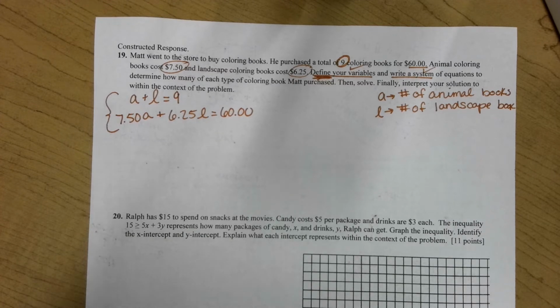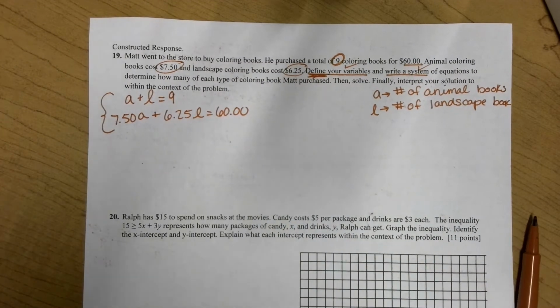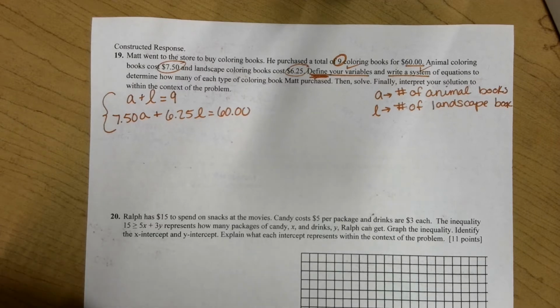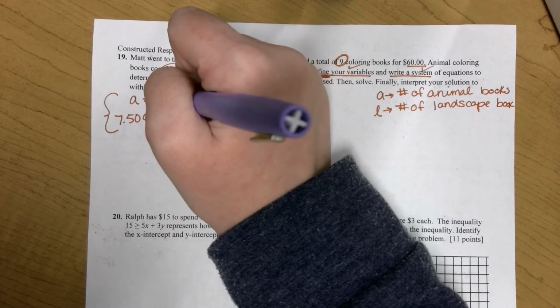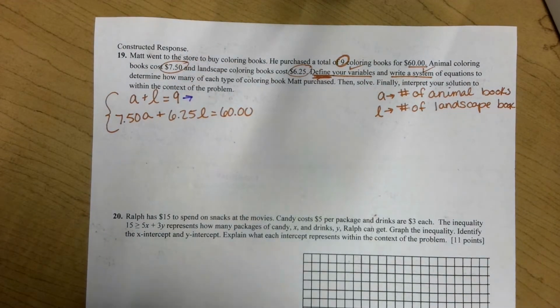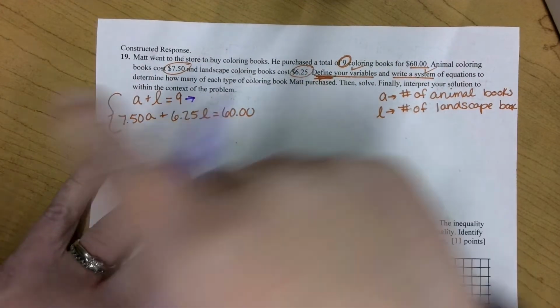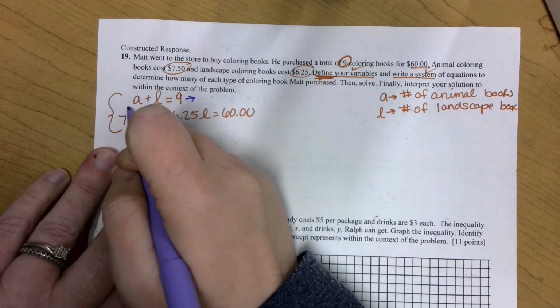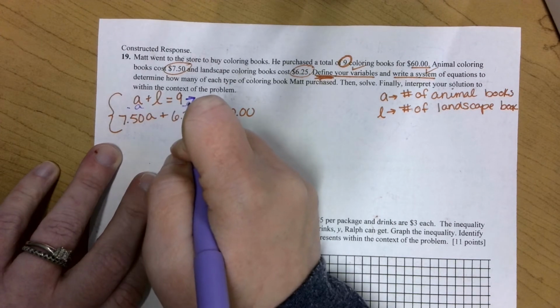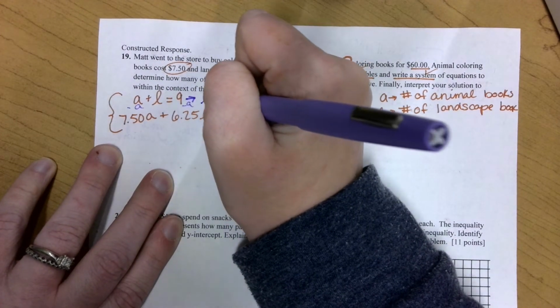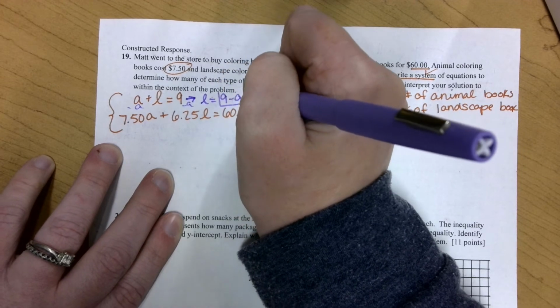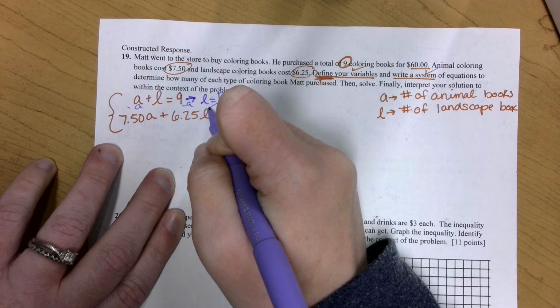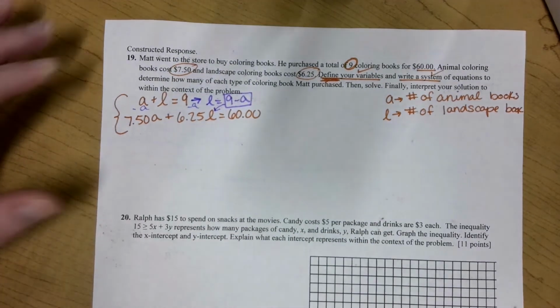However, Ms. Gallant just doesn't like dealing with decimals. So I think I'm just going to solve the top equation for either A or L and substitute. So let's get L by itself. Let's solve for L and we'll plug it in here. So if I solve for L, I have to subtract each side by A. And I'm going to get L equals 9 minus A. Okay, so I have what L equals. I'll plug it in here.